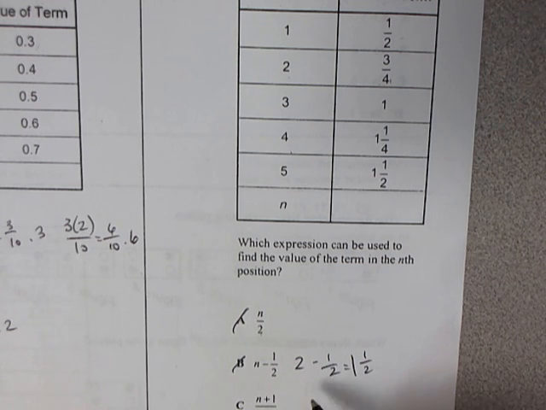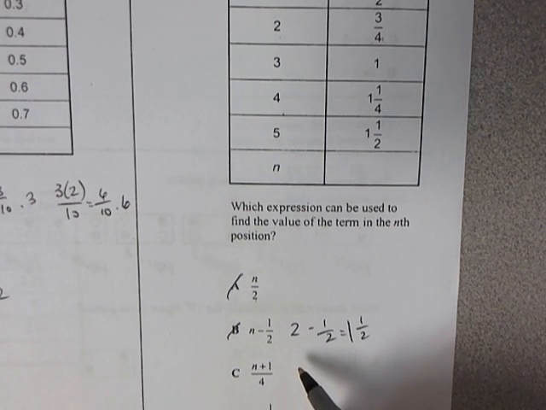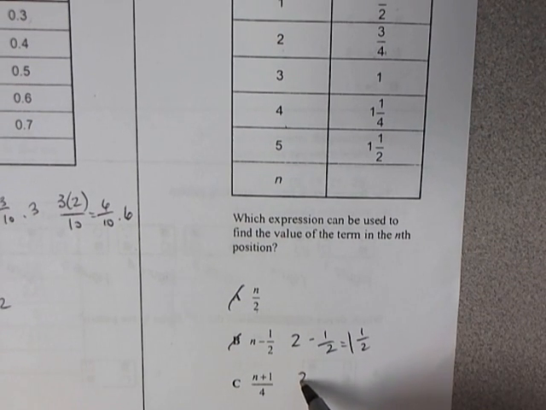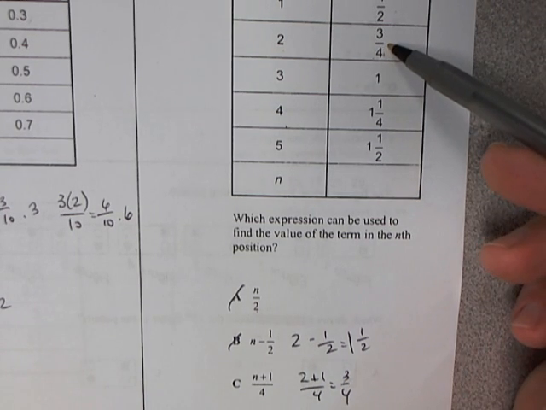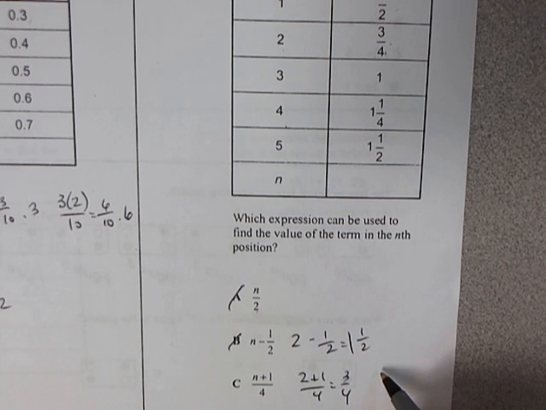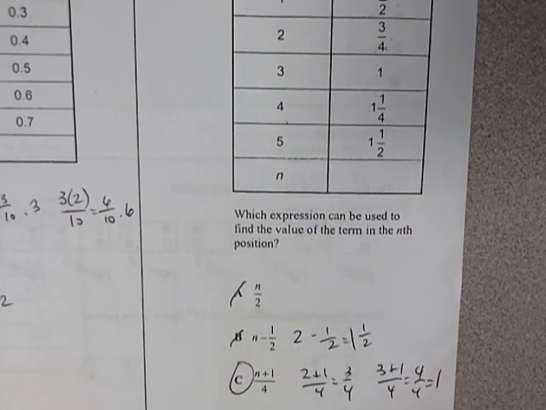Let's see. Let's try answer choice C. Plug in position 2, you get 2 plus 1 divided by 4, which equals 3/4. So far that checks out. That's what we're looking for for position 2. Let's try position 3. So 3 plus 1 divided by 4 equals 4/4, which also equals 1. So the correct answer is C.